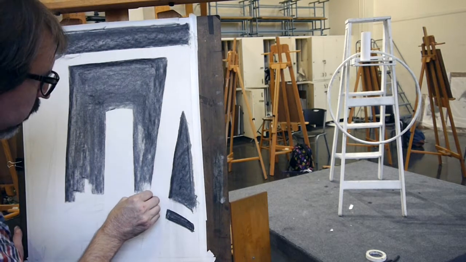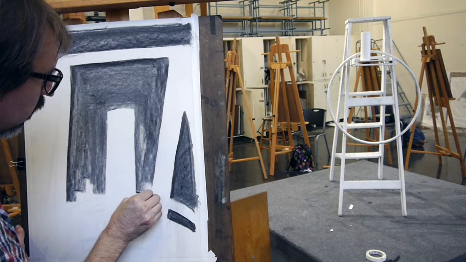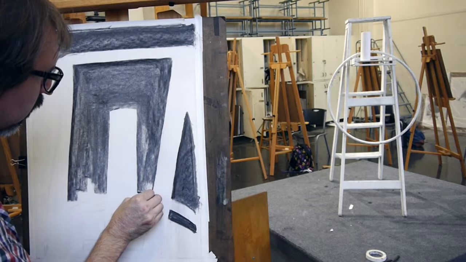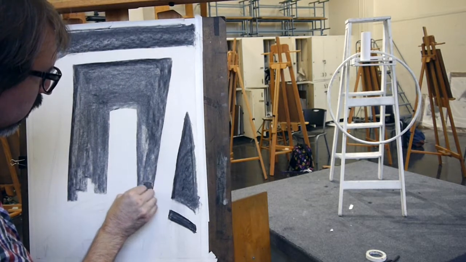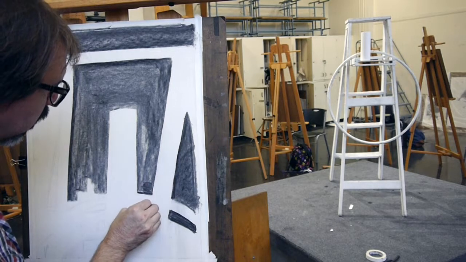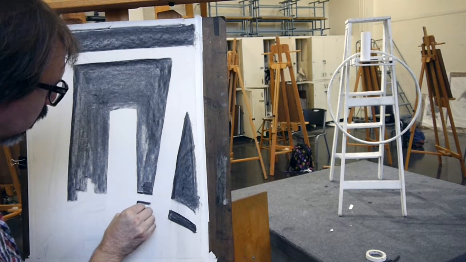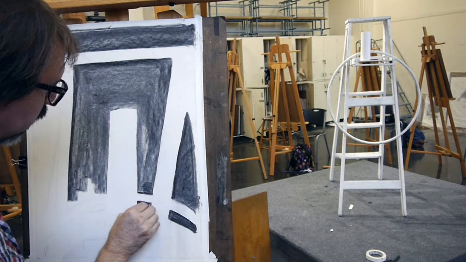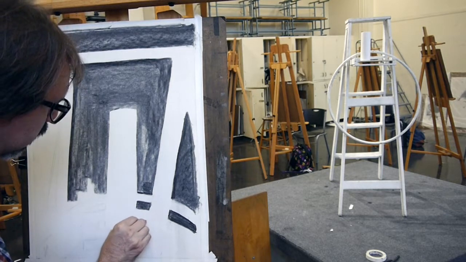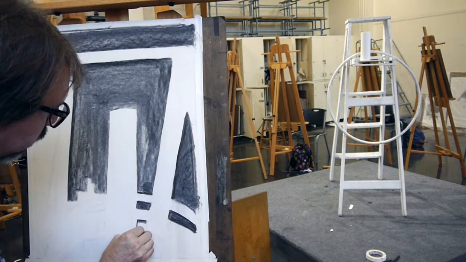It's hard to get the crisp edges. Darkening every negative space that I see. It's all important, even the little spaces.